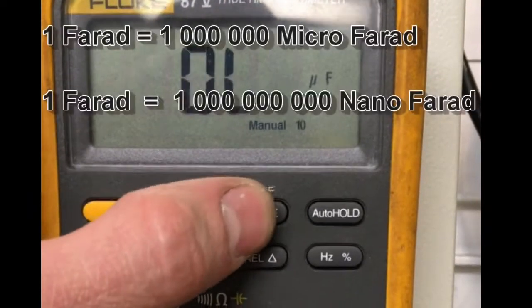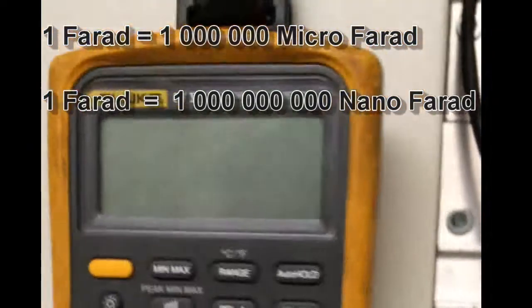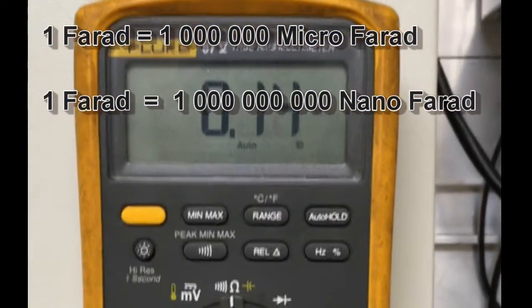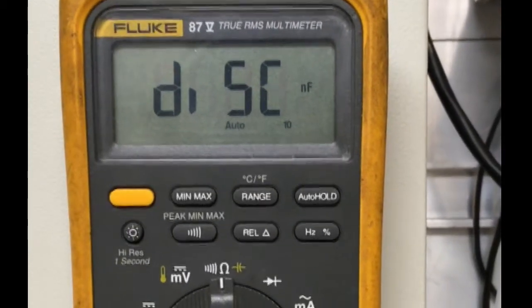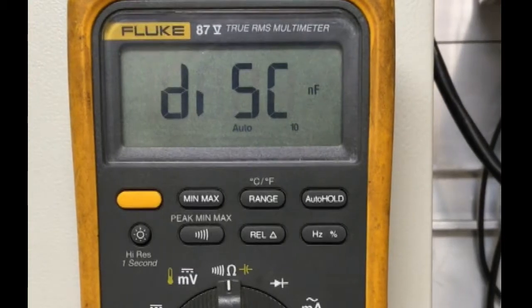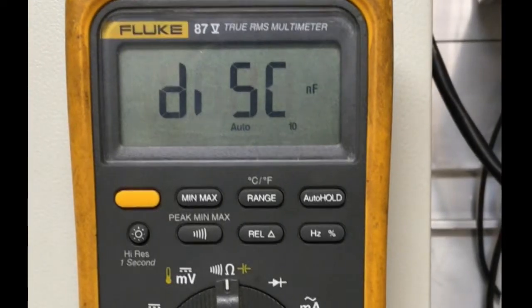The unit of measure options for this mode are microfarad and nanofarad. Make sure you discharge all residual from the circuit before attempting this measurement. If a charge is left on the circuit, the meter will display DISC, short for discharge.